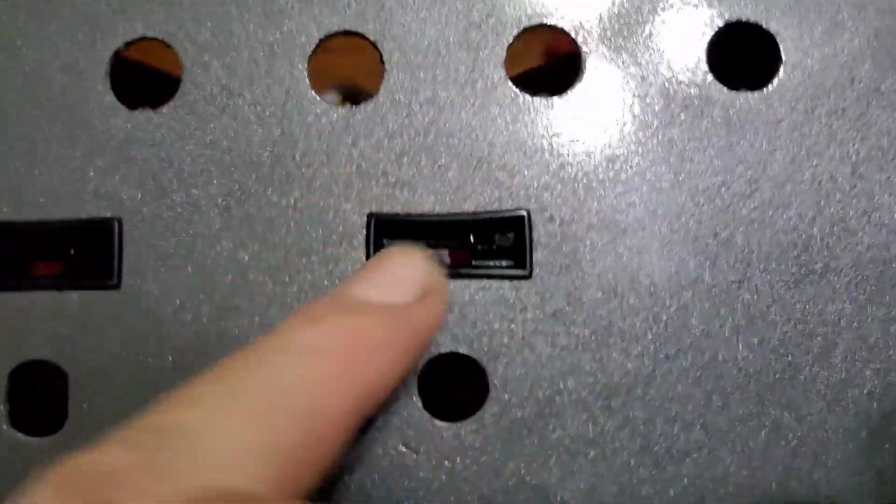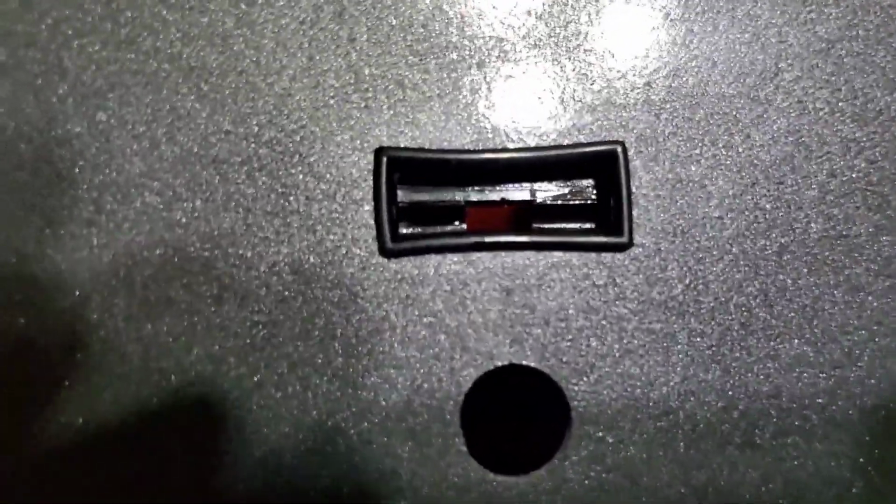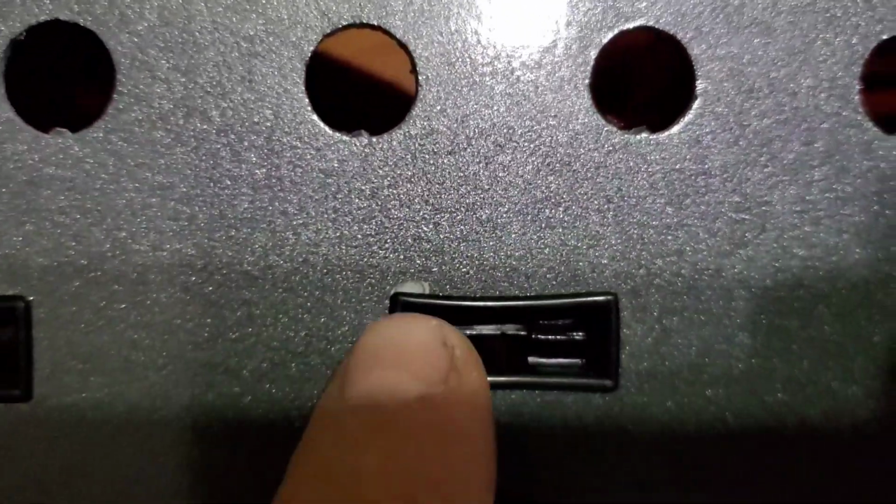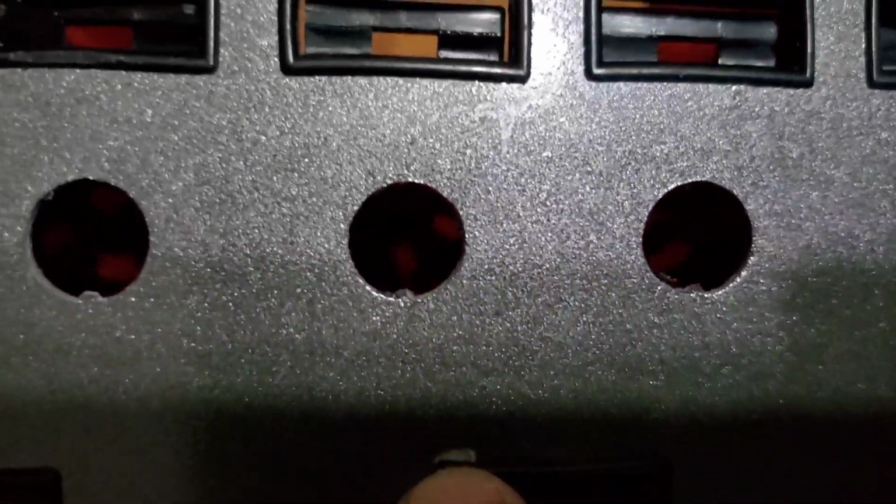So yeah, got all of them in, at least the best I can now, and I may pop that one back out and see what's up with that, because you don't really want it to look like that. So, hold on, let me pop that one out and try to get it straightened out a little bit. Well, son of a bitch. Popped it out and look what happened. Pardon my language, guys.